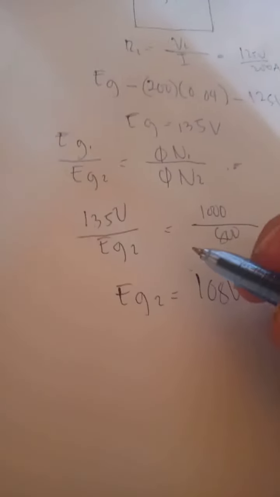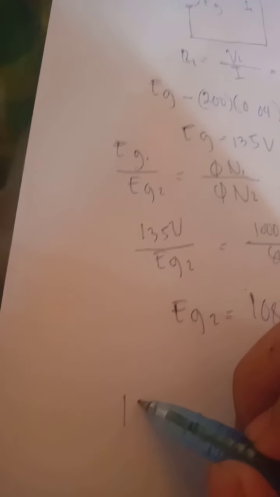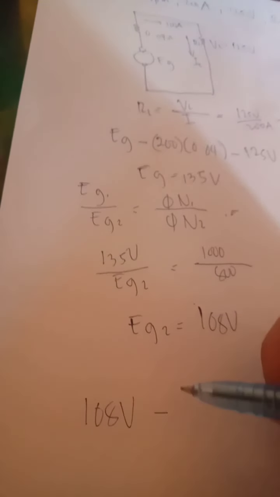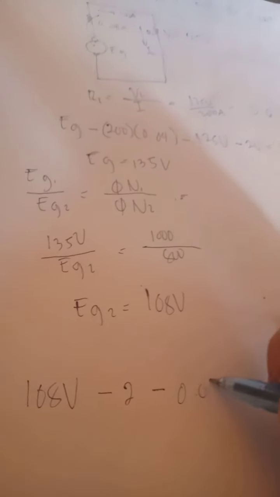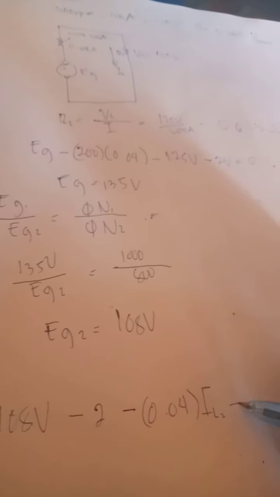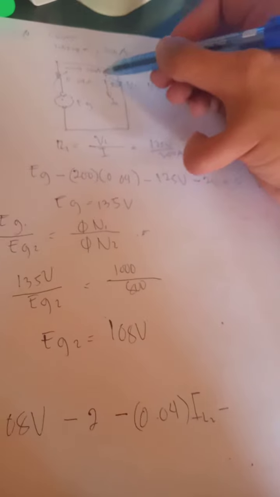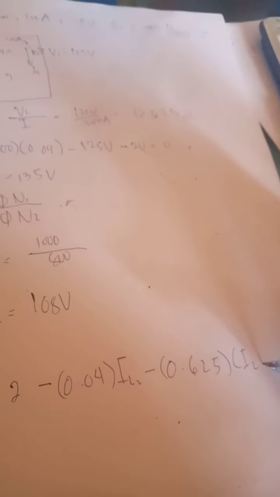Now to find our IL2, we have the equation: 108 volts, minus the voltage drop of the brush, which is 2 volts, minus the voltage here, which is 0.04 times our new current, minus the voltage there, 0.625 times the new current IL2, equals 0.